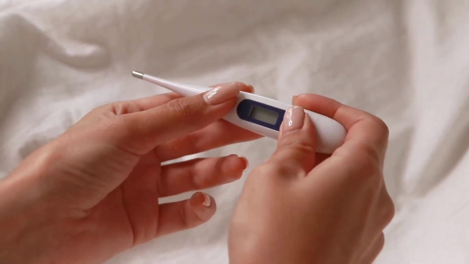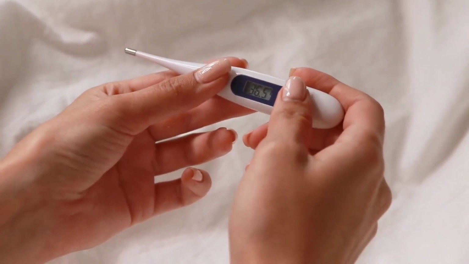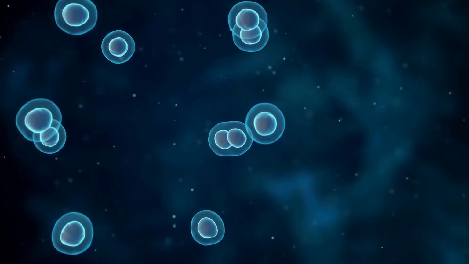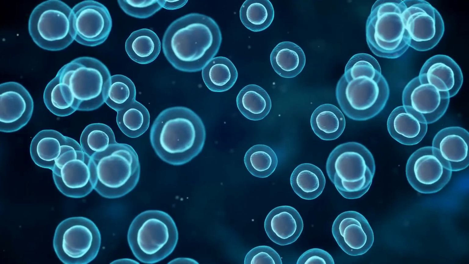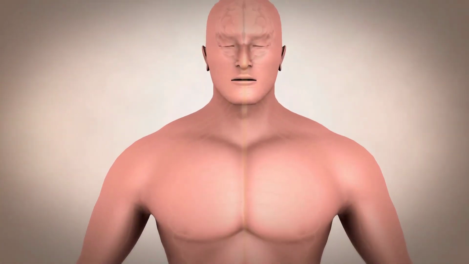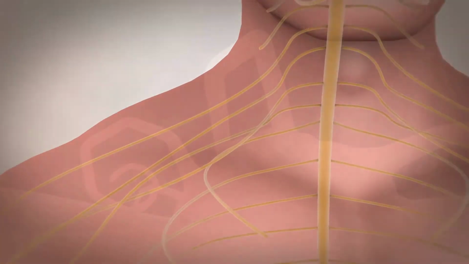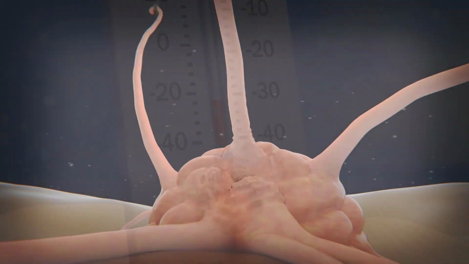A low to moderate fever in adults may be beneficial to immune defenses. This is because the elevated temperature inhibits the rapid growth of many microorganisms. A low-grade fever also encourages rapid tissue repair and heightens phagocytosis.